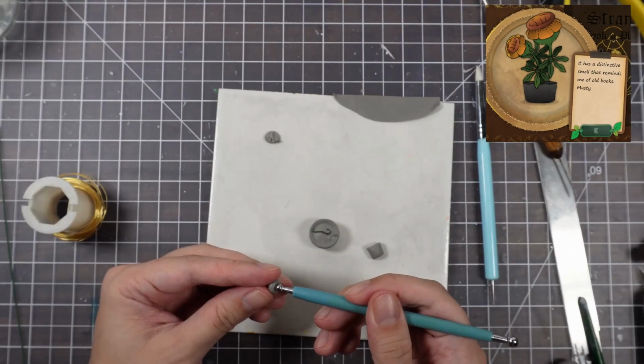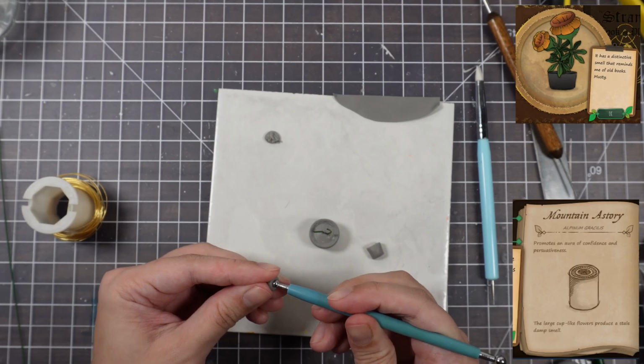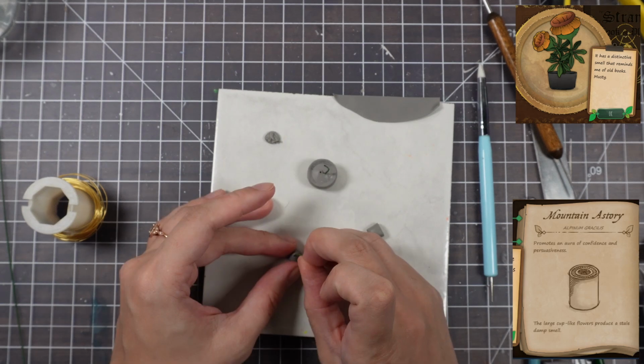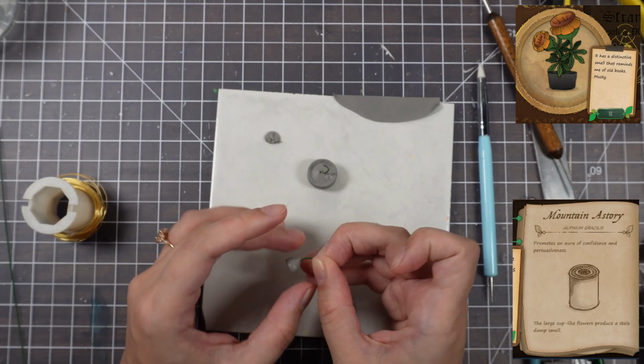Mountain Astory promotes an aura of confidence and persuasiveness. The large cup-like flowers produce a stale, damp smell.